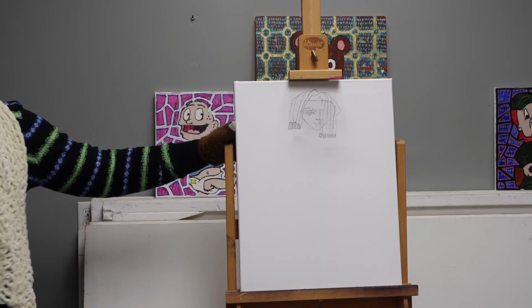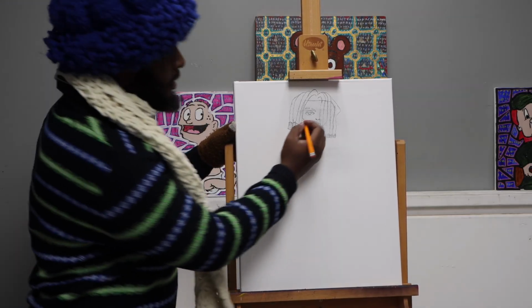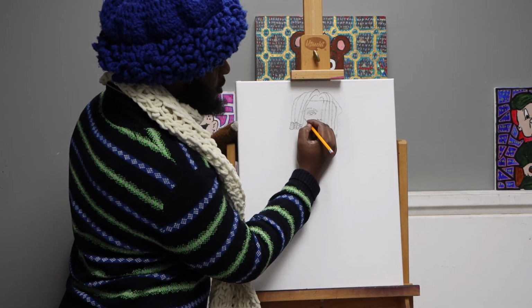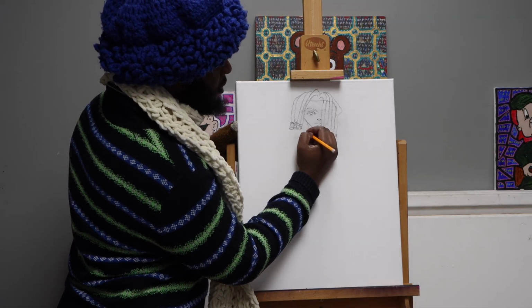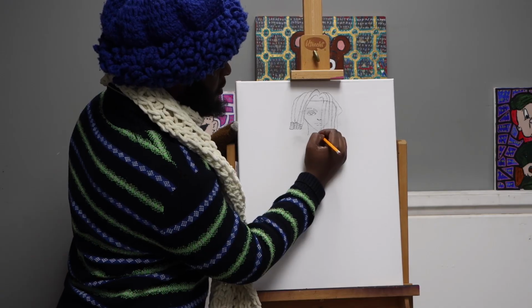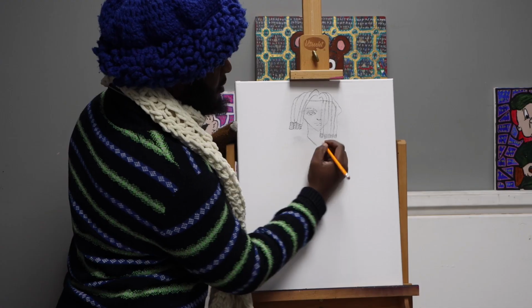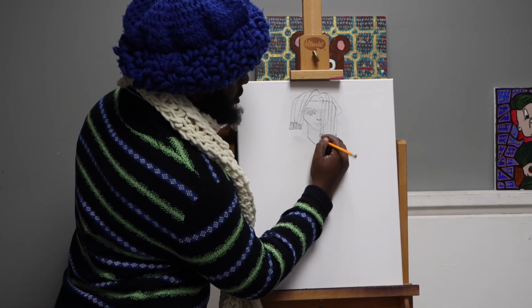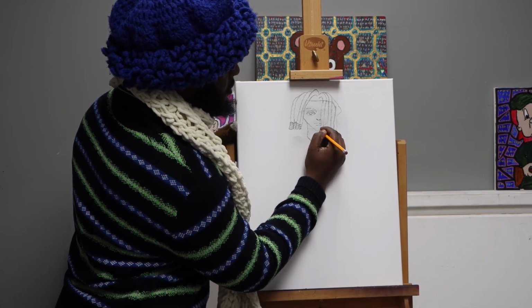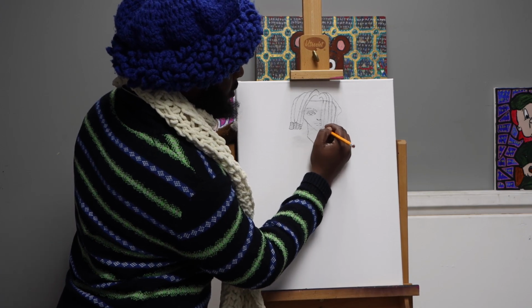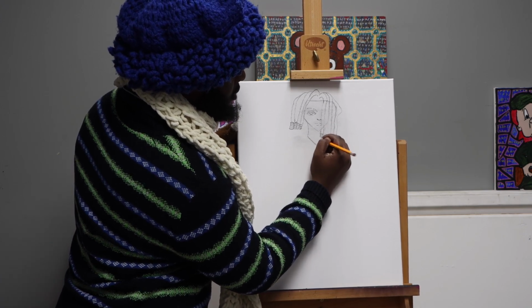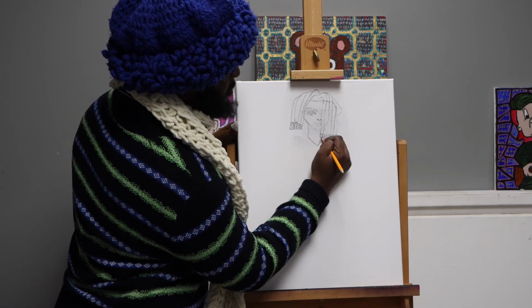Alright, so now what we're going to do is create his neck. His neck basically starts from here. You're just going to put a line here, put a line here, but then you're going to put a V down at the bottom because he has a V-neck shirt, and that V-neck is going to cut off his regular neck. It's going to be right here. Make sure you have enough space.